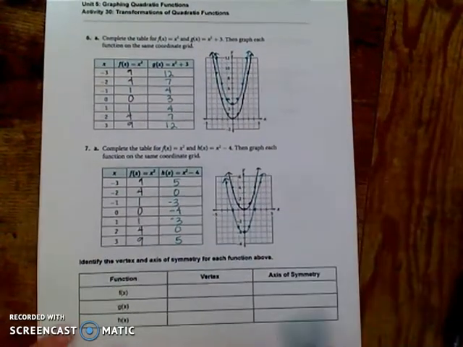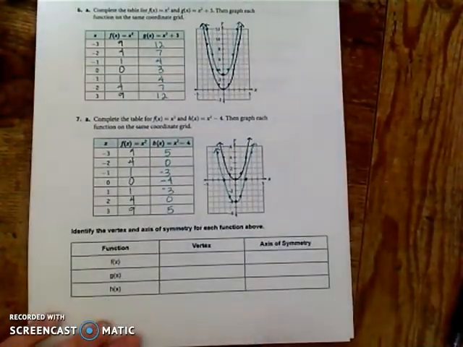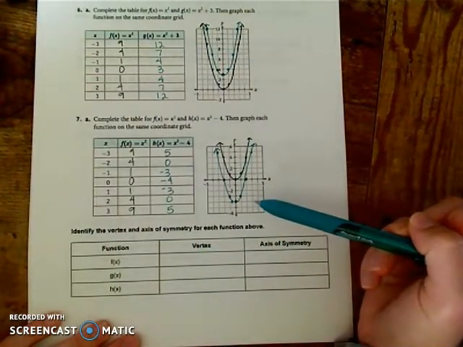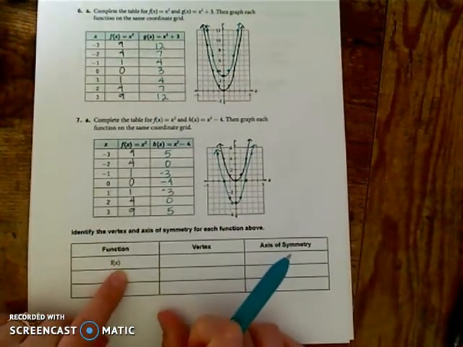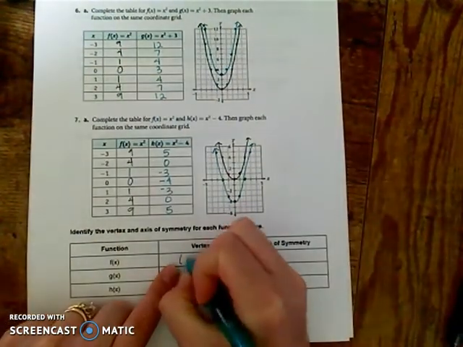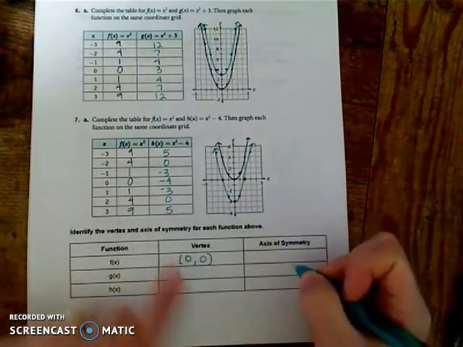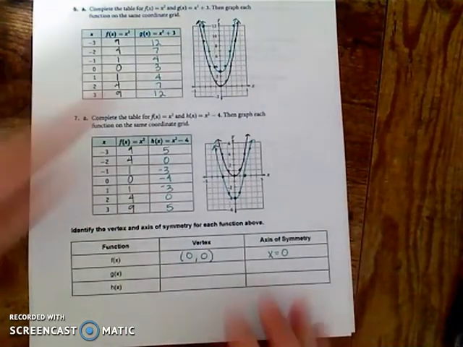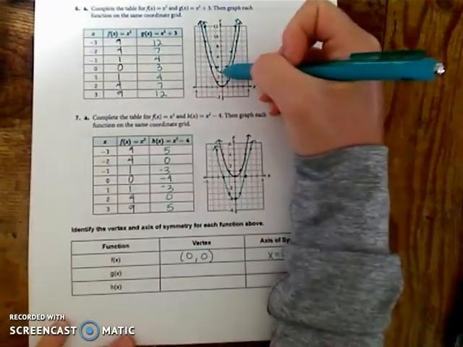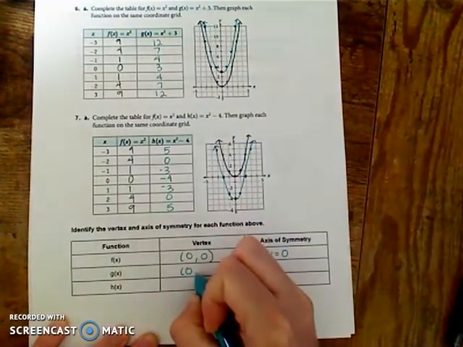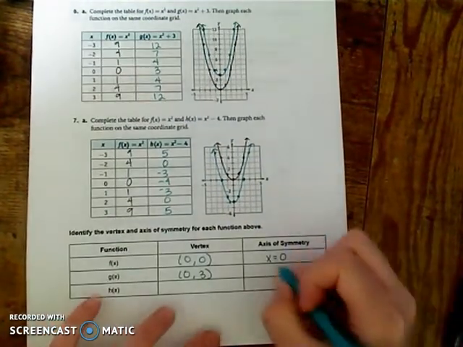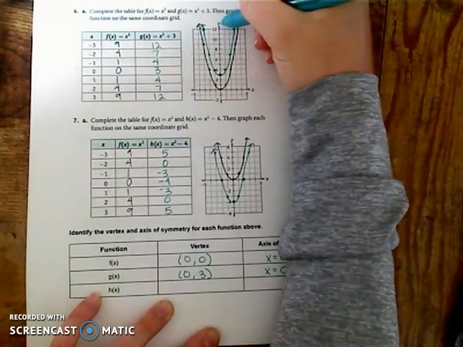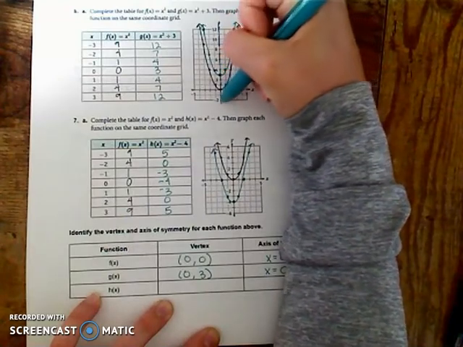All right, so let's compare. We are asked to identify the vertex and the axis of symmetry for each of the functions shown above. Starting with f of x, the parent function, we've already established that the vertex is (0, 0) and the axis of symmetry is x equals 0. Now let's look at g of x. This new vertex is (0, 3). The axis of symmetry is still x equals 0 because that axis of symmetry goes directly through the vertex.